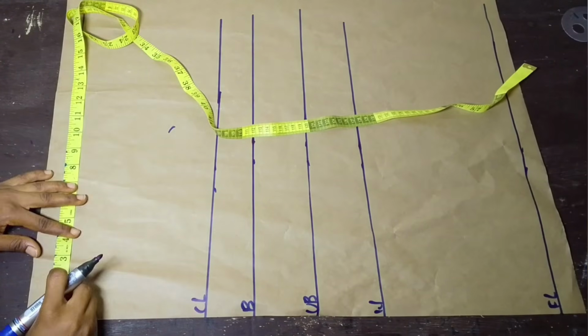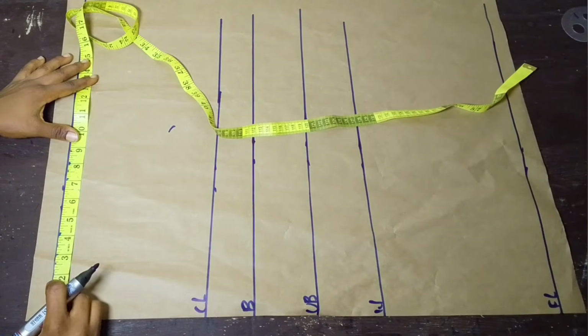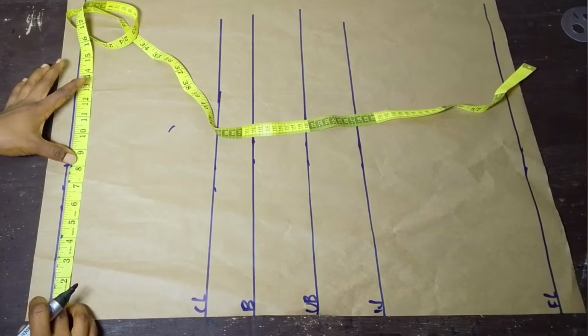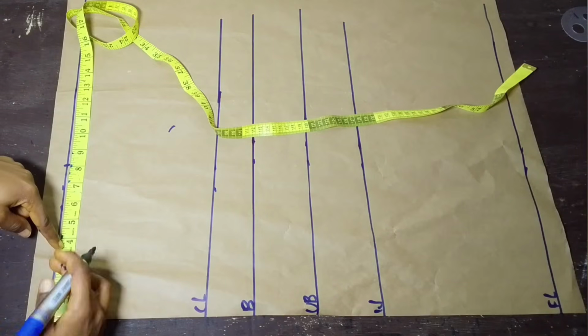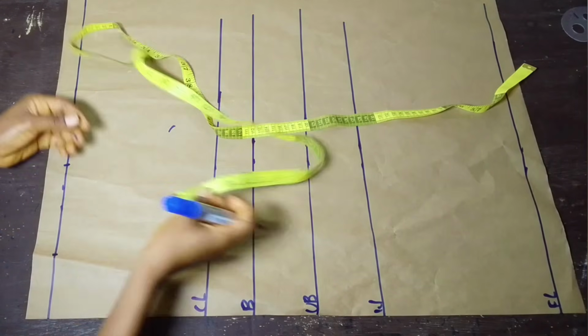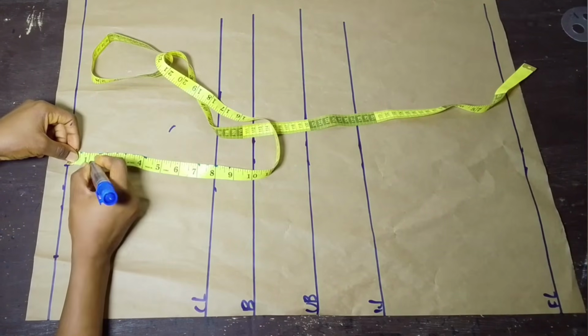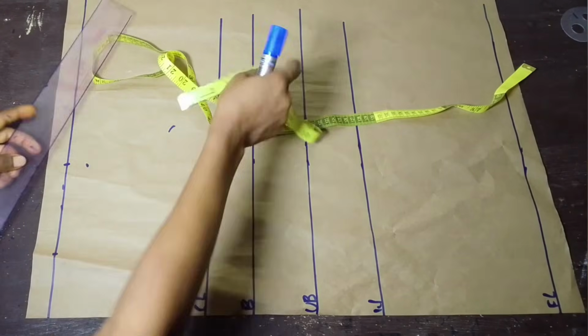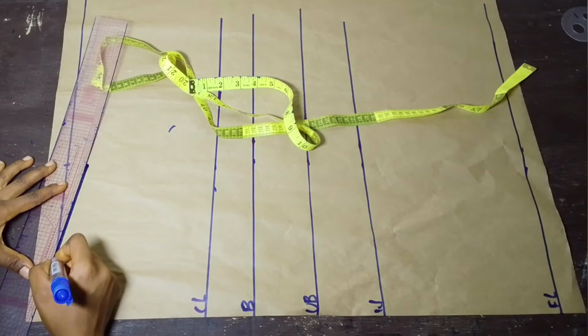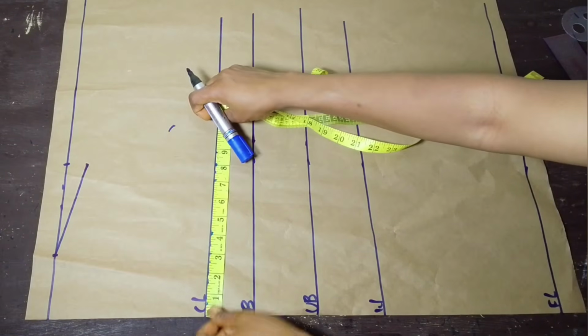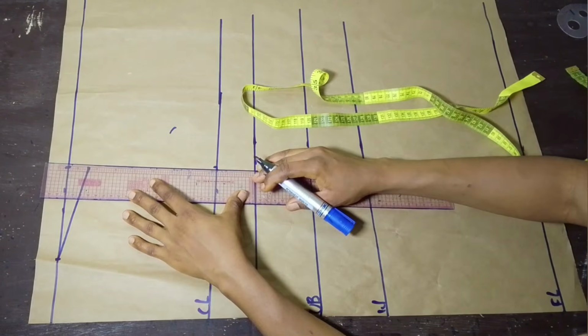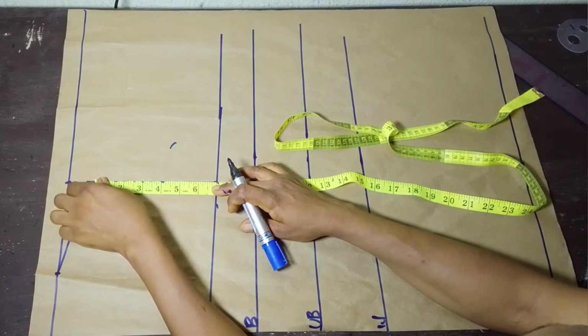The next thing I'll do is to impute my shoulder measurement. My shoulder measurement divided by 2 is 8 inches. On this shoulder line, I'll mark a temporary basic neck width of 3 inches. The next thing I'll do is to create my shoulder slope. I'll come down by 1 inch from the shoulder measurement. Then I'll connect from the neck width down to the 1 inch. On this chest line, I'll impute the shoulder measurement divided by 2, then I'll connect to the shoulder slant.